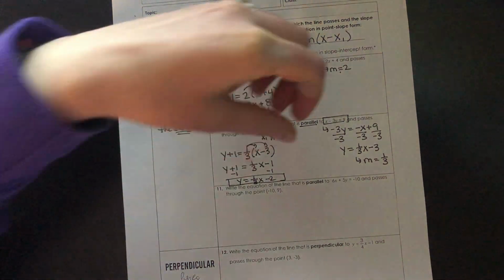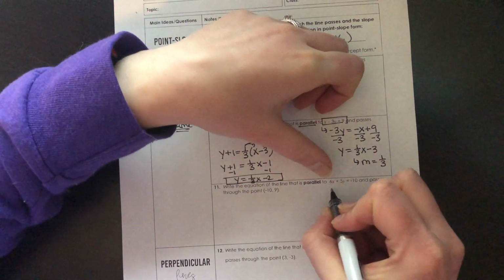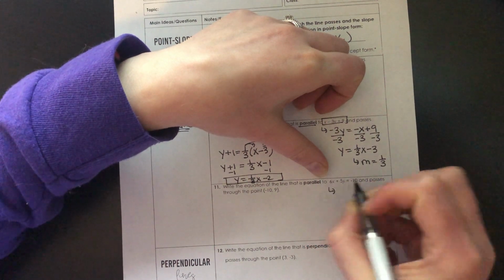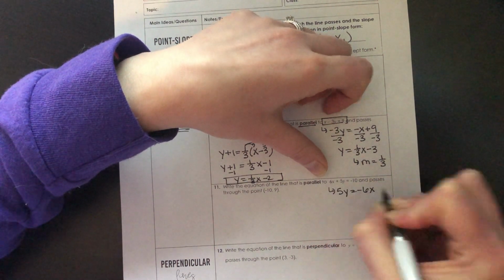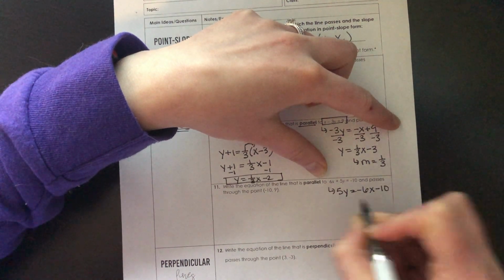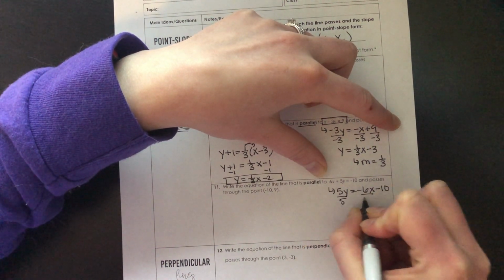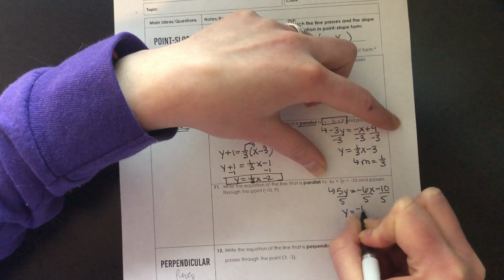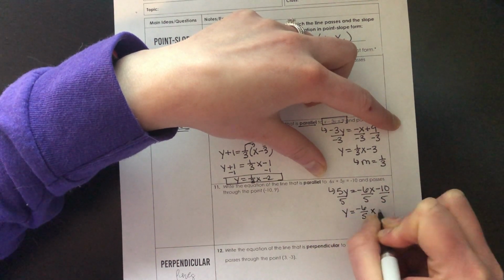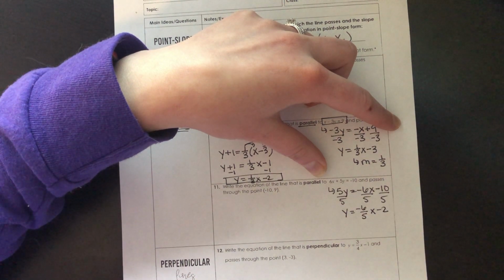All right, number 11, I would subtract 6x on both sides and get 5y equals negative 6x minus 10. Divide by 5. y equals negative 6/5 x minus 2.